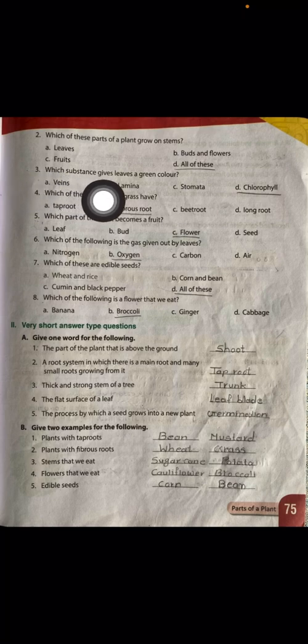Which substance gives leaves a green color? लीव्स को ग्रीन कलर कौन देता है? ऑप्शन ए वेन्स, ऑप्शन बी लेमिना, ऑप्शन सी स्टोमेटा एंड ऑप्शन डी क्लोरोफिल. सो ऑफ कोर्स क्लोरोफिल है वो लीव्स को ग्रीन कलर देते हैं, राइट? सो क्लोरोफिल सब्सटेंस गिव्स लीव्स अ green color.